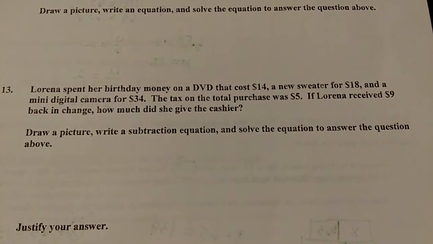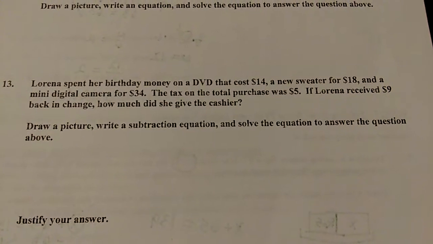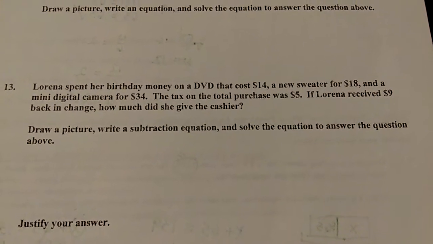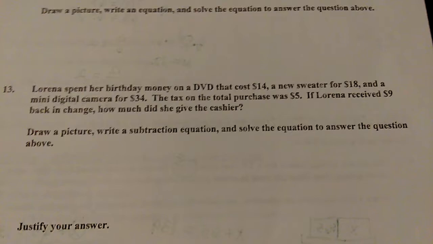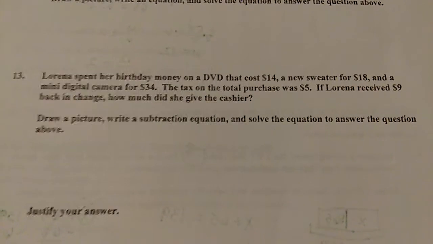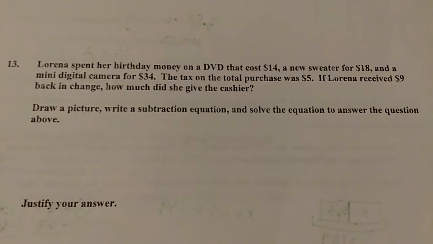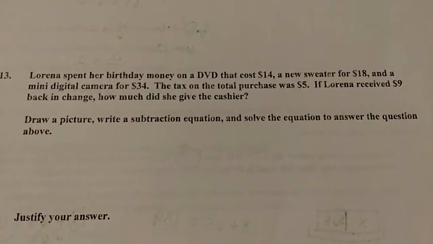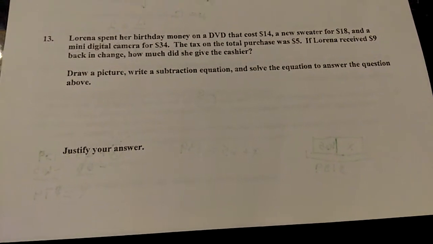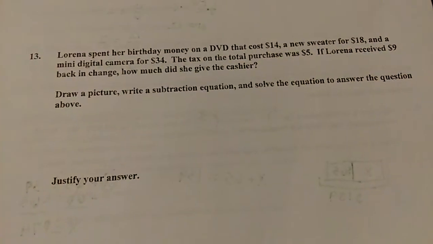So we know that what she was given back is $9. So that's our equals. So we have to find out the original amount. So that's X. And then when we're giving someone money, we're taking that away from what we have. So this is a subtraction problem. So it'll be X minus the total of her purchases and tax equals 9. And then we would solve for X. All right. And notice that it told you here that it is a subtraction equation. So that was a big hint.